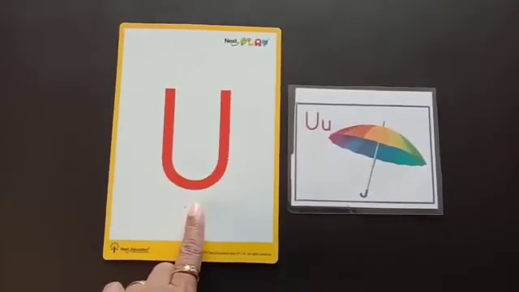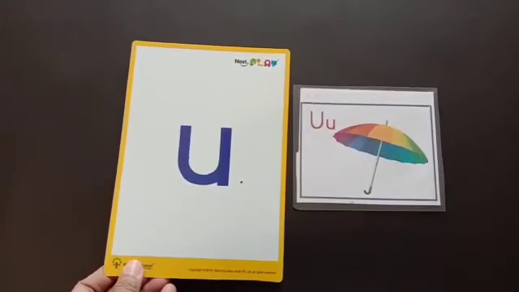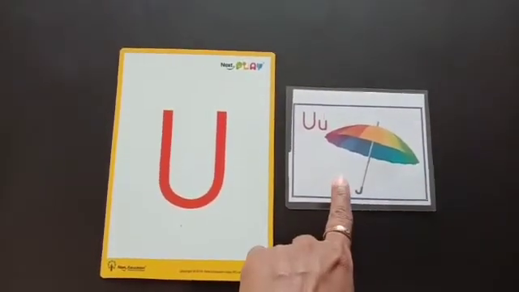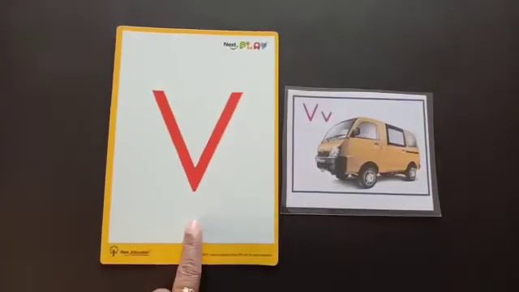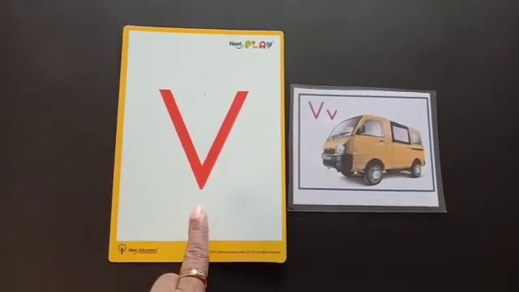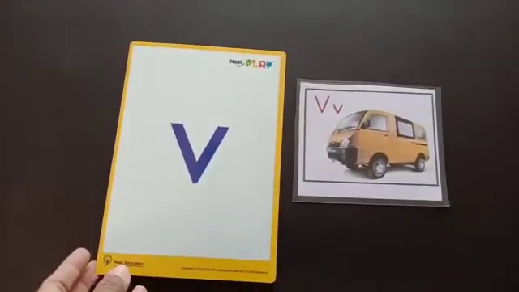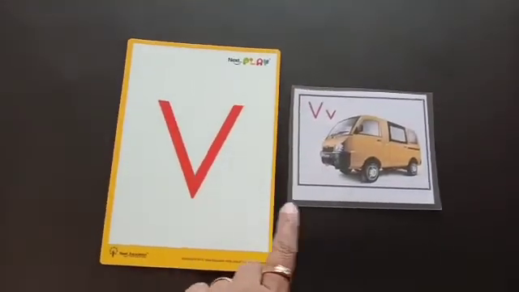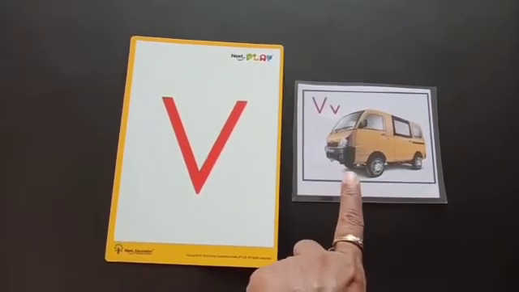This is alphabet U. Capital U. This is small u. U for umbrella. U for umbrella. This is alphabet V. Capital V, small v. V for van. V for van.